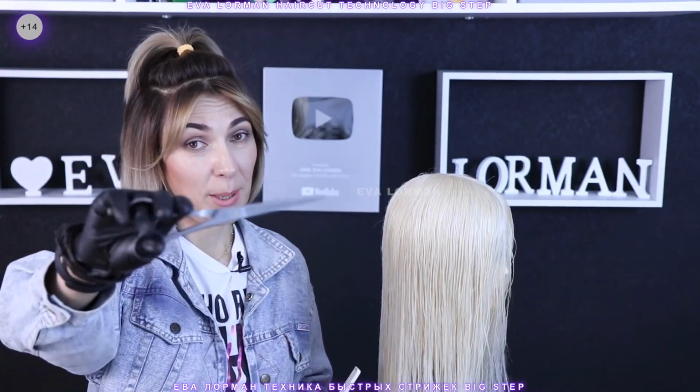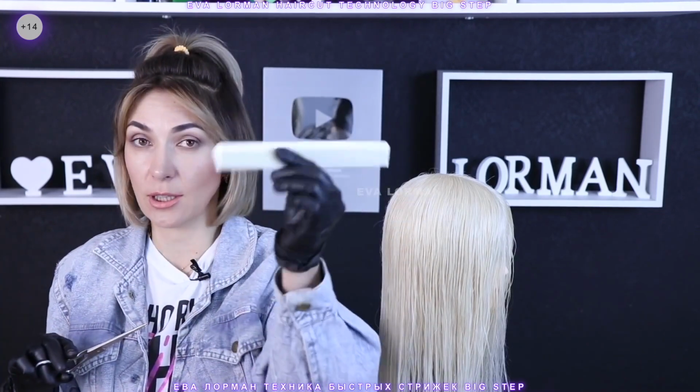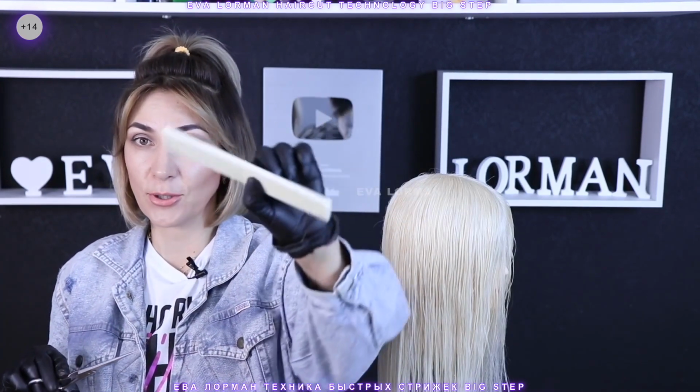I will be doing this haircut using my technique of fast cuts called big step. I will be using my favorite scissors with micro serrations and a comb with markings.